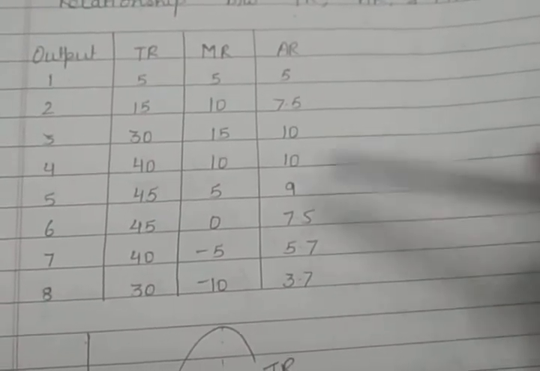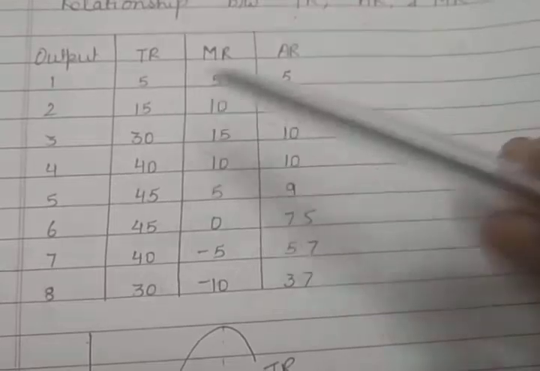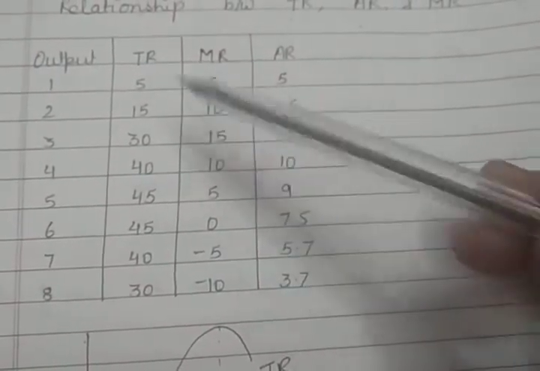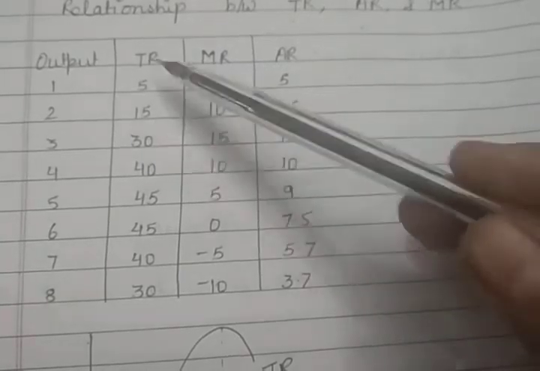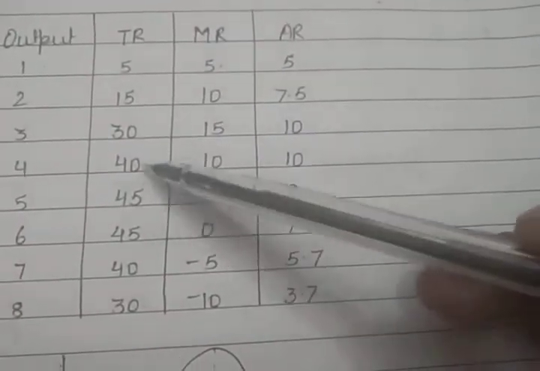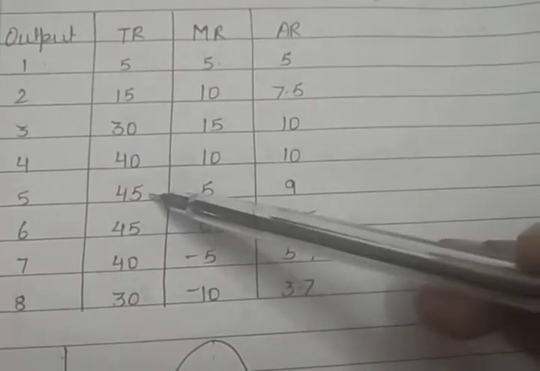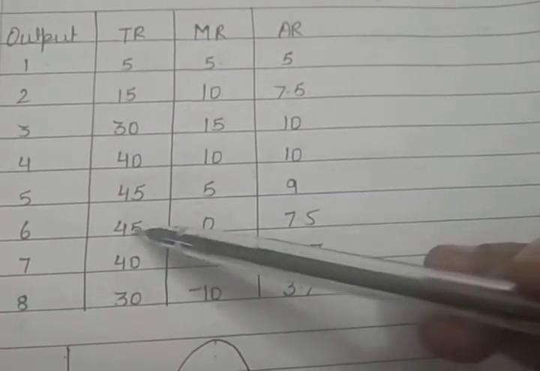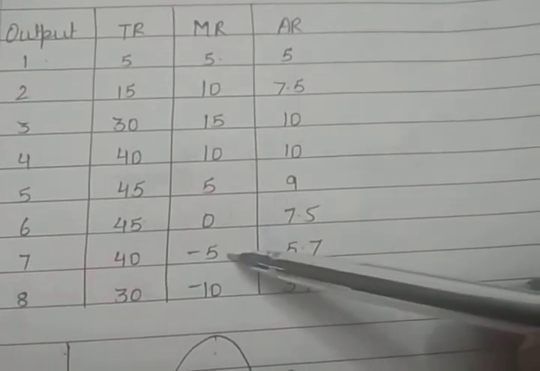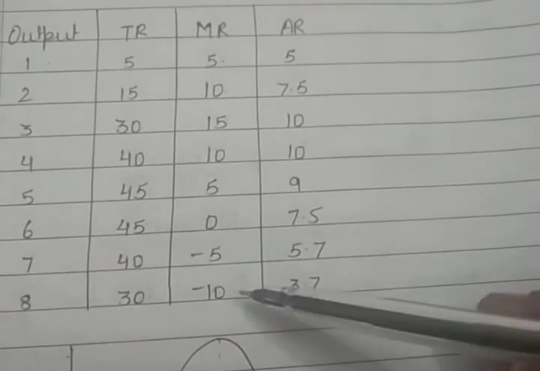AR equals TR upon Q, and MR equals TR of N minus TR of N minus 1. So 5 as it is, then 15 minus 5, 10, 30 minus 15, 15, 40 minus 30, 10, 45 minus 40, 5, 45 minus 45, 0, 40 minus 45, minus 5, and 30 minus 40, minus 10.